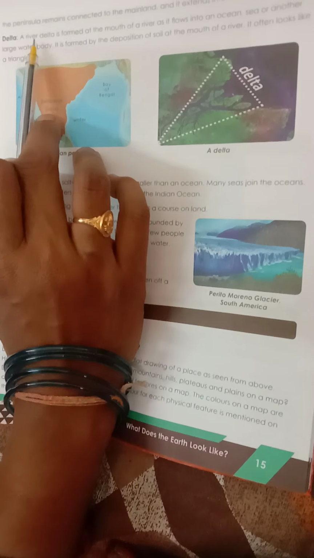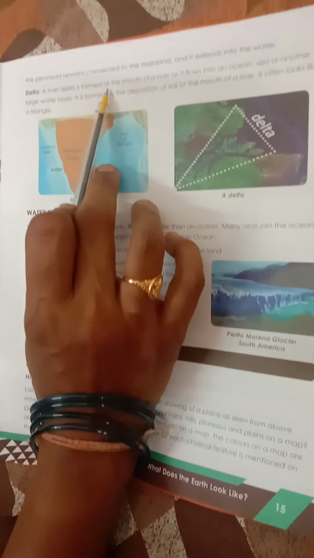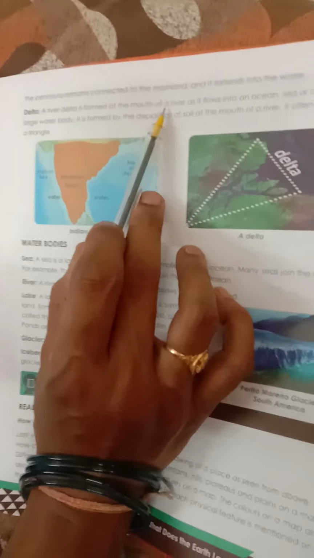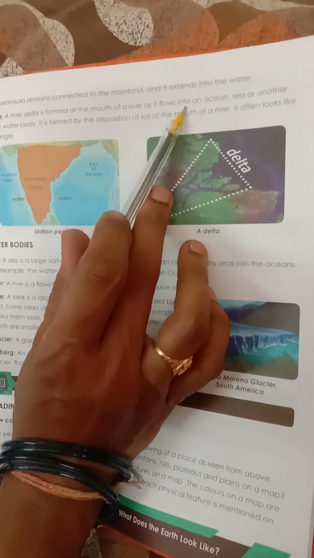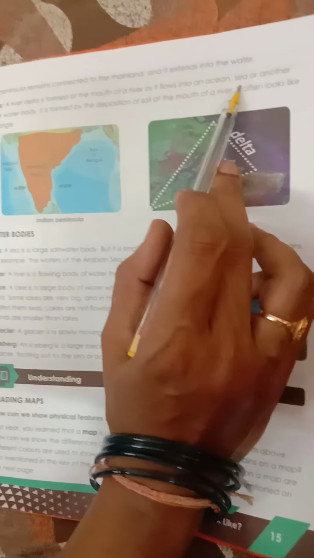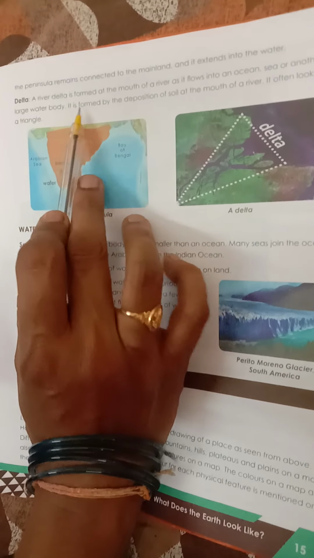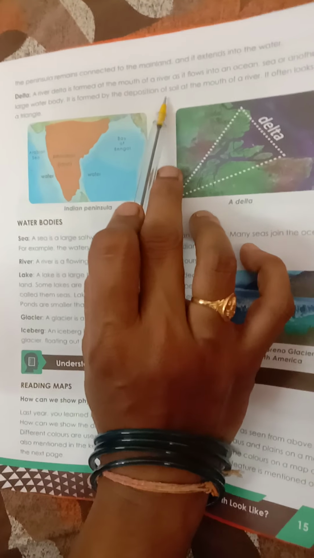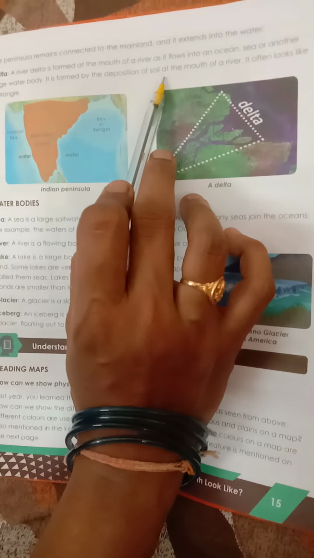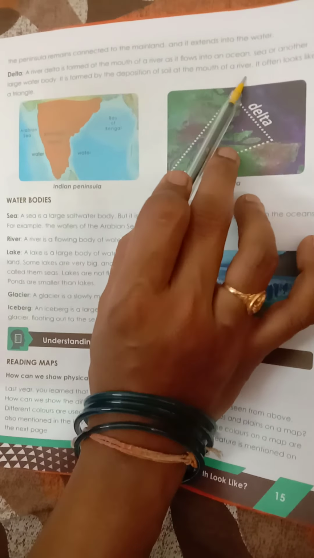Delta. A river delta is formed at the mouth of a river as it flows into an ocean, sea, or another large water body. It is formed by the deposition of soil at the mouth of a river.